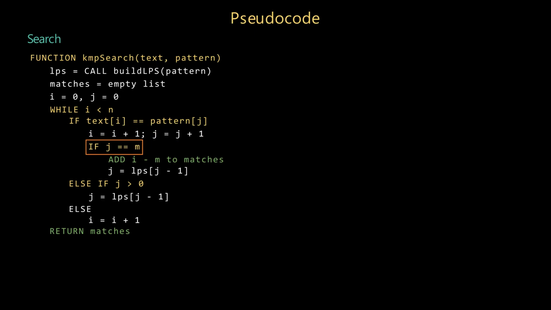If J reached the pattern length, a full match was found. Add the start index, I-m, to the answer. Then fallback J using LPS so overlapping matches are not missed. If there is a mismatch and J is not 0, fallback J. This keeps I at the same text character and tries a shorter prefix. If J is 0, no prefix can be reused, so advance only the text pointer. Return all match starts.